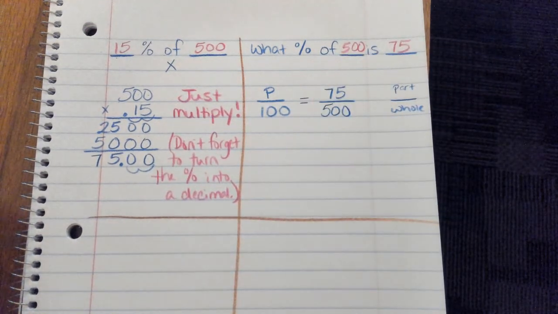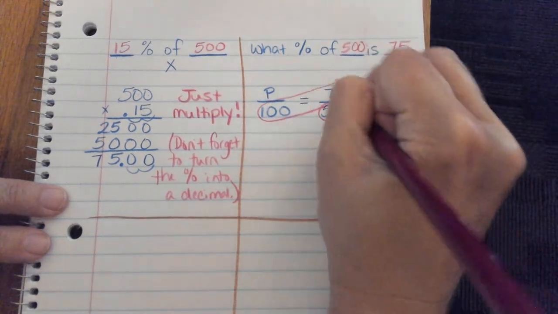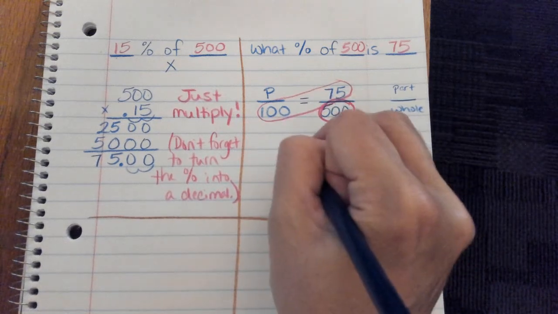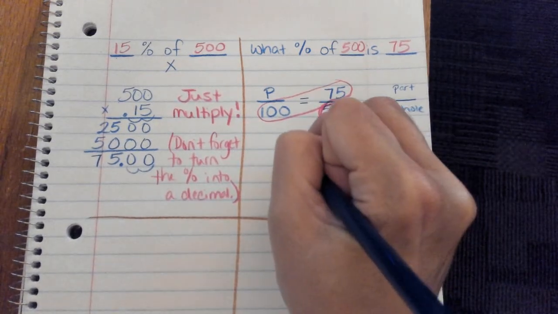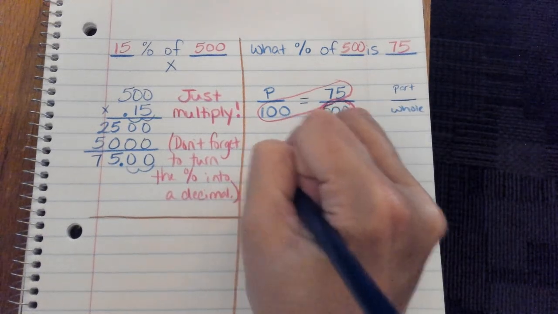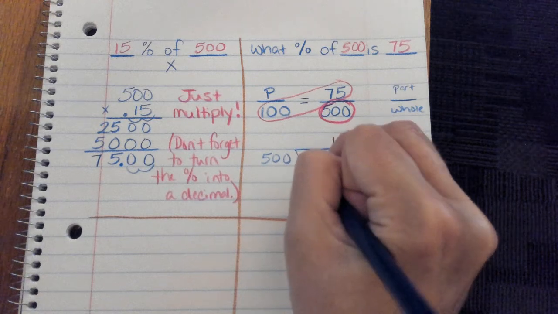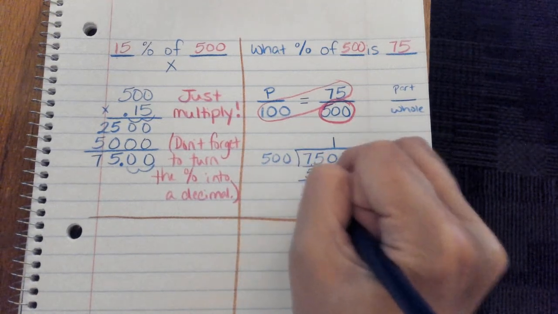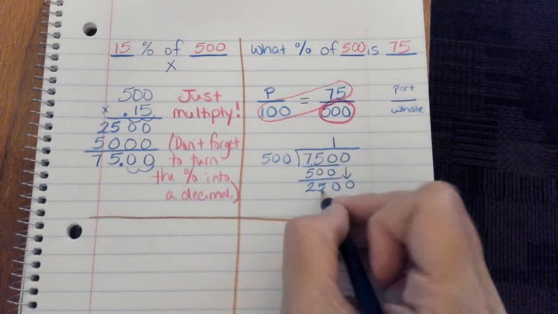And that's where I do my baseball bat. 75 times 100 is 7,500, and now I'm going to divide by 500. Drop a 0.